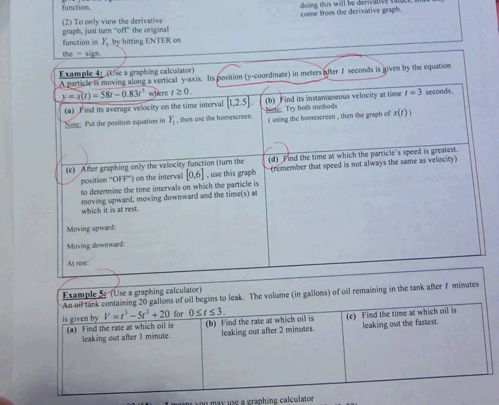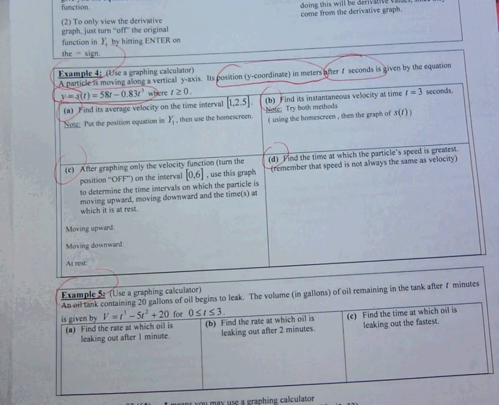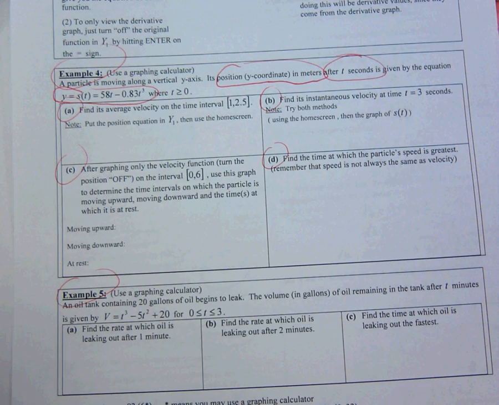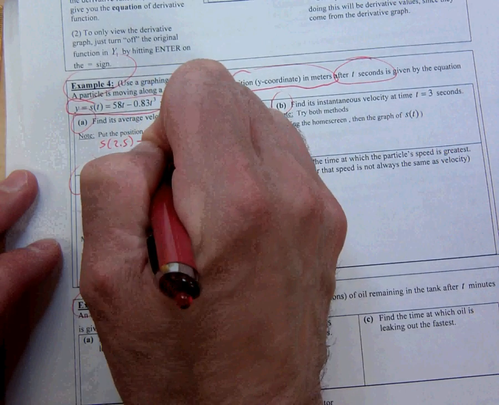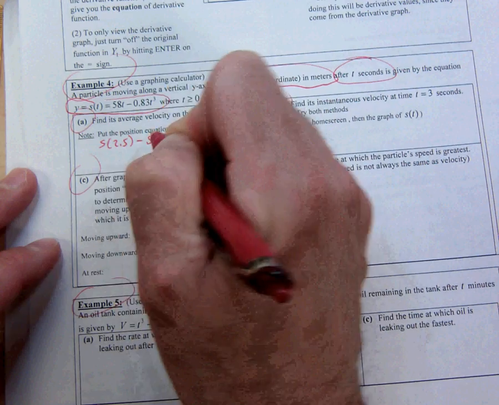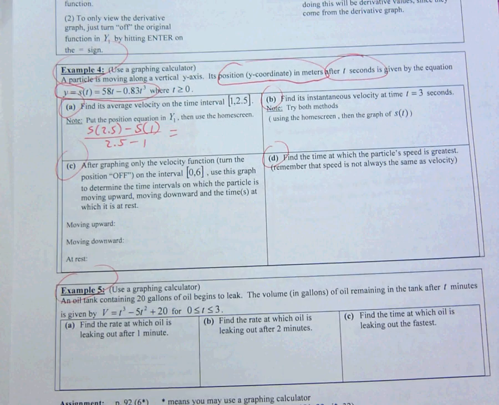Okay, so here we go. First of all, how are you going to find that? What are you going to do? Who can tell me? How do I find the average velocity? Average velocity on an interval is what? Change in position over change in time. So in this case, we need s of 2.5 minus s of 1 all over 2.5 minus 1. Everybody agree that that's what I need? Yes? All right.